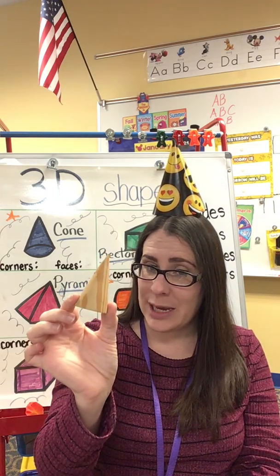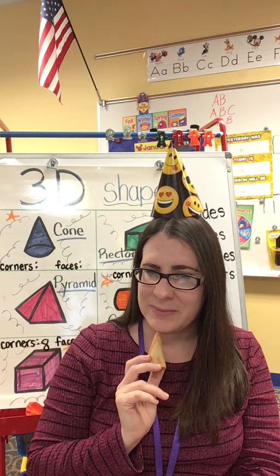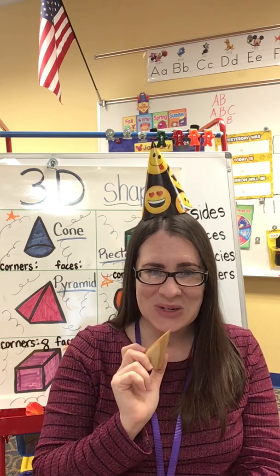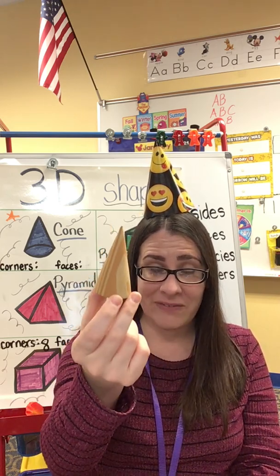A lot of times I can find a cone in my kitchen cabinets. It's something I put ice cream in. An ice cream cone, you're right. So this is the shape of a cone.